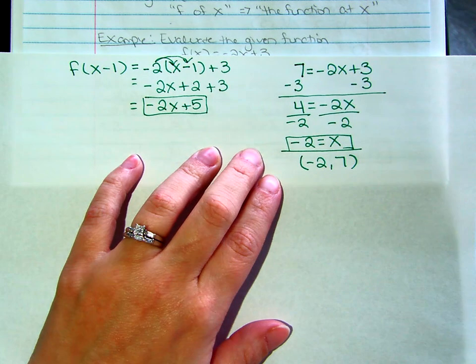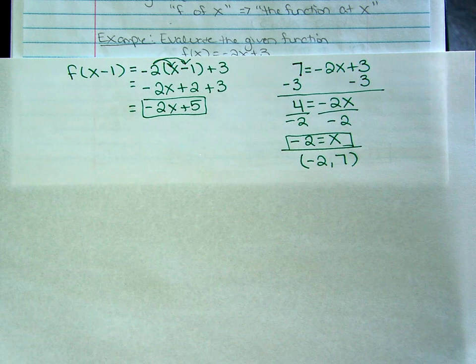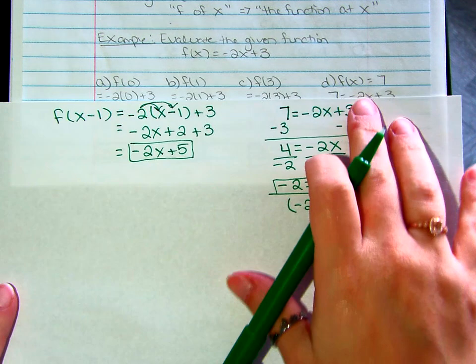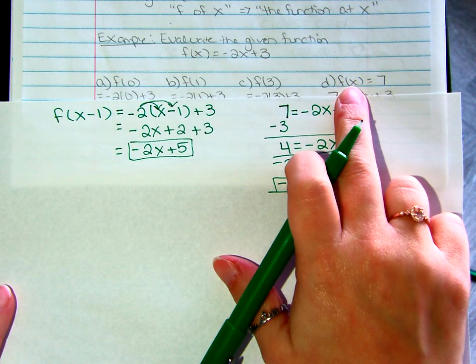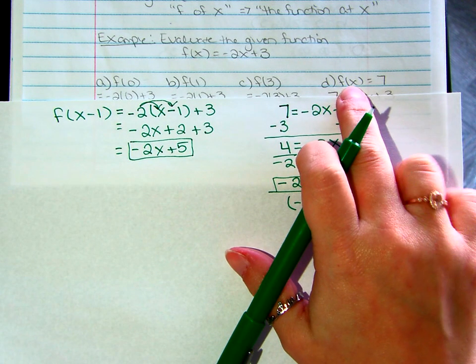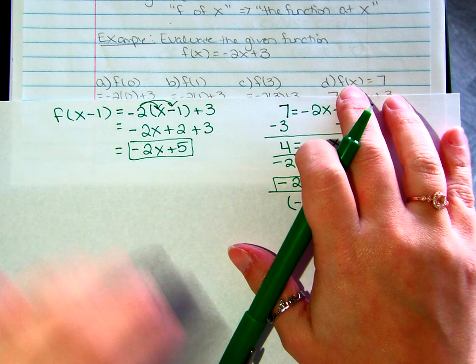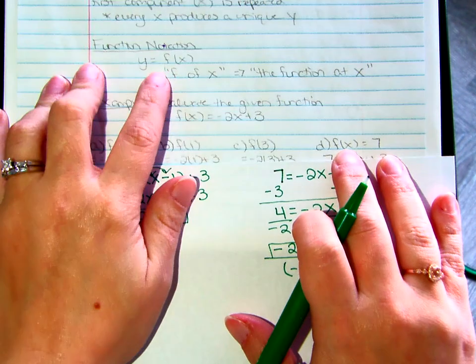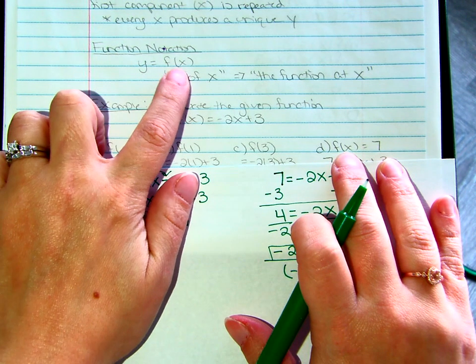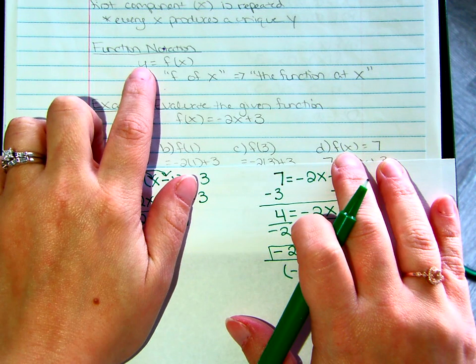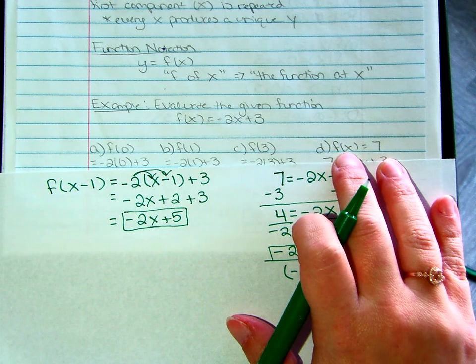I have a question. Yes? Why is 7 in the y place? Because that's what they told us in this problem. So f of x or f times x is equivalent to y? It's not f times x. This is the function notation. And so this does mean f of x, which is the same thing as our y value. Okay. So it'll always be y? Mm-hmm. Always.